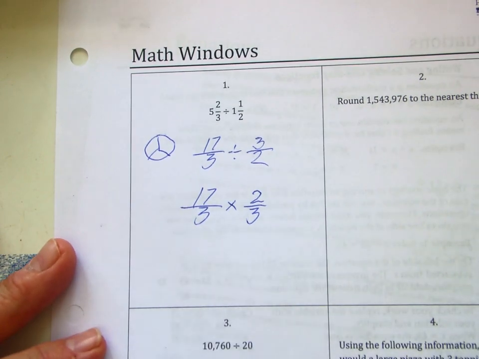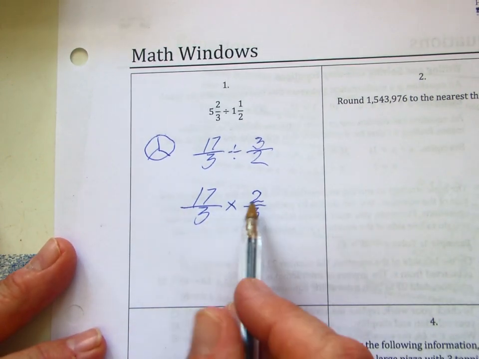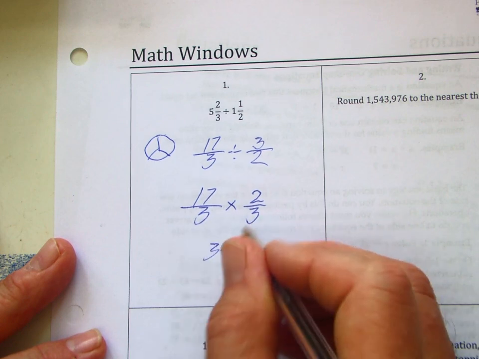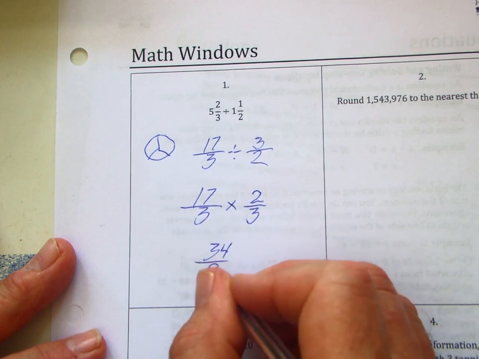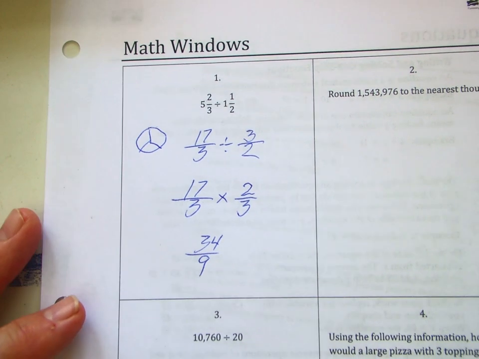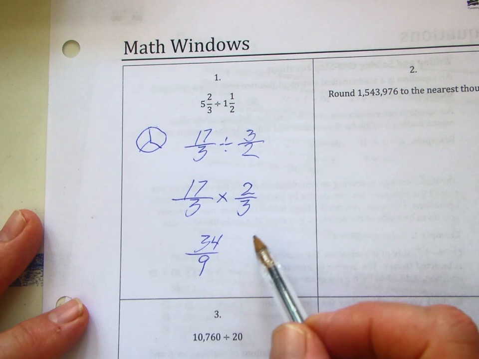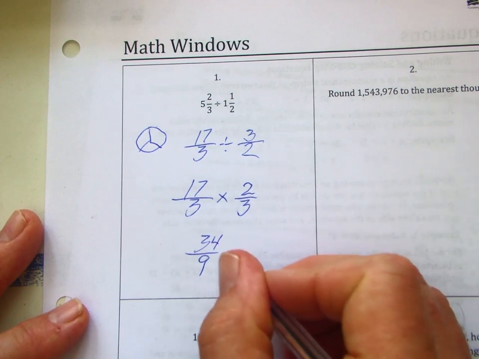Now we can multiply fractions easier. 2 times 17 is 34. 3 times 3 is 9. 34 ninths. Now, that's a good answer, but they might want it written as a mixed number.